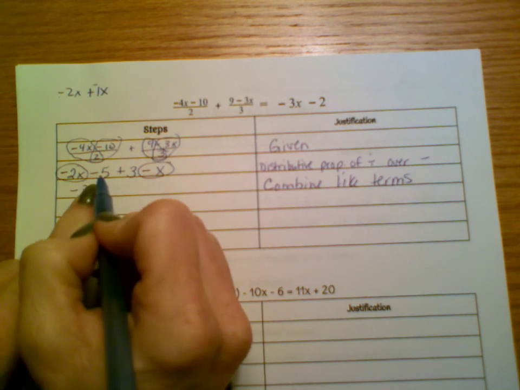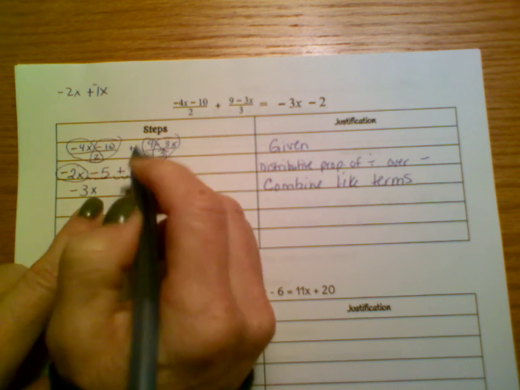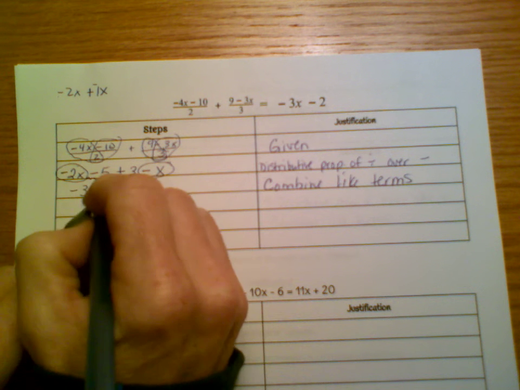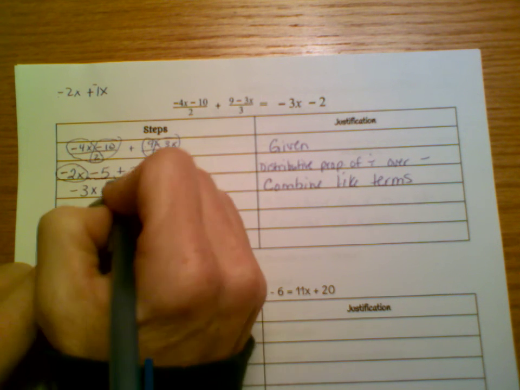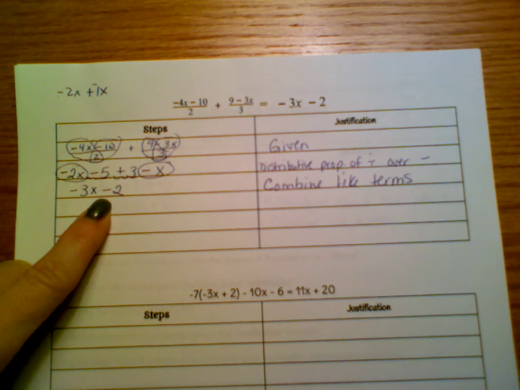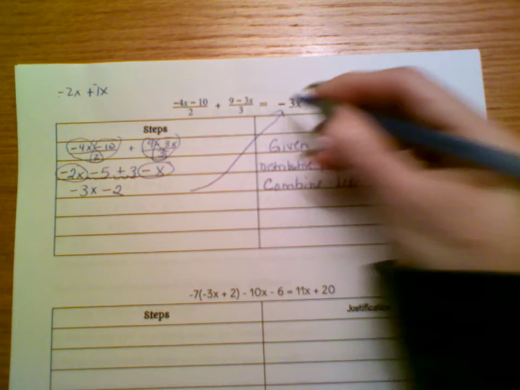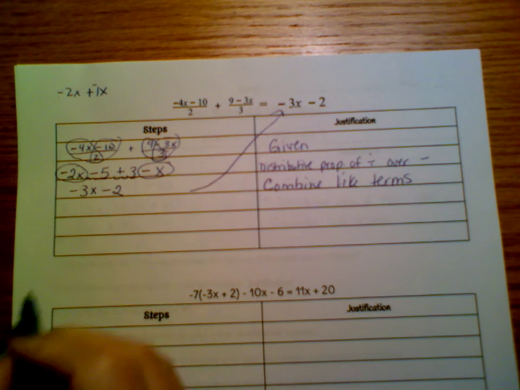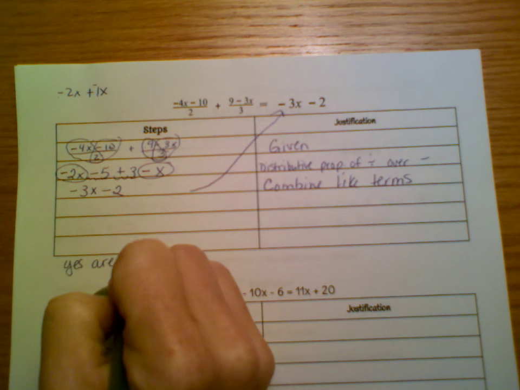Now I'm putting these two together. It's negative 5 plus 3. Bigger absolute value is the negative, so my answer is negative. Signs are different. Find the difference. So I get negative 3x minus 2. Have to look to see if they're the same. I have to answer the question. So yes, they are equivalent.